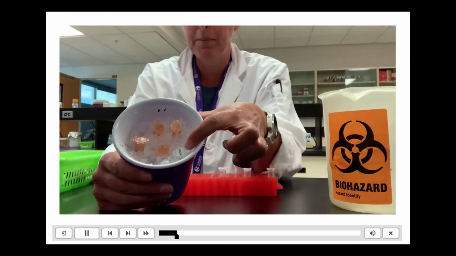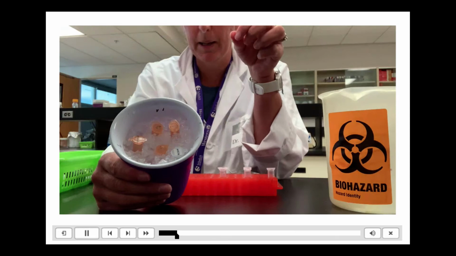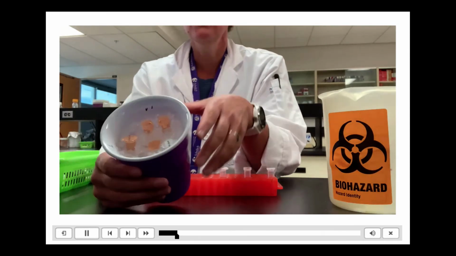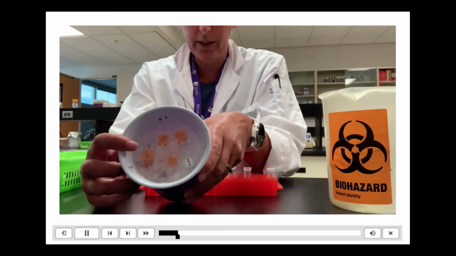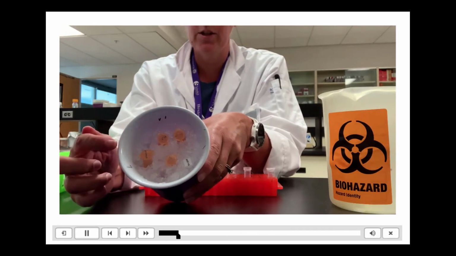I also have my plasmid in here in the ice bucket. So I'm going to go ahead. So these tubes of competent E. coli already have 2 microliters of E. coli in the tube. So I'm just going to add the transformation components directly to these tubes.